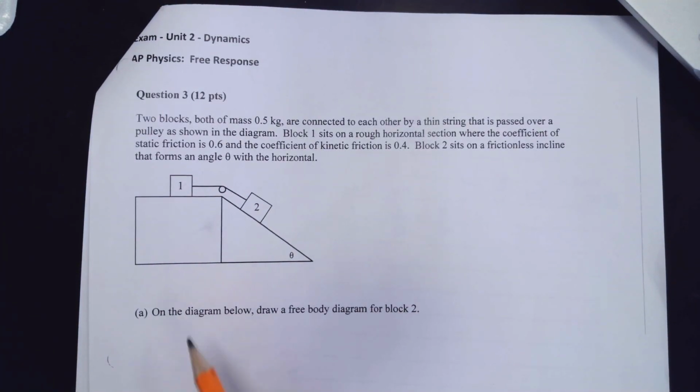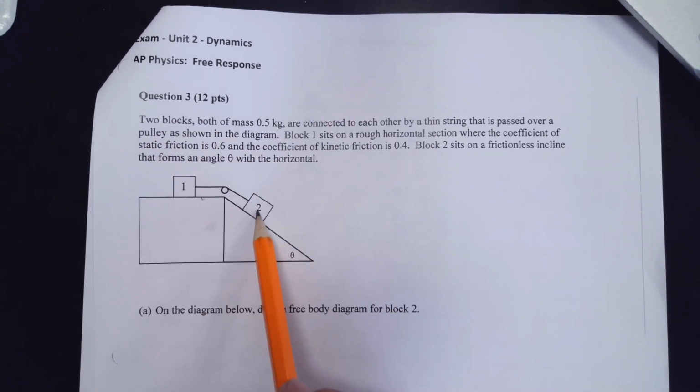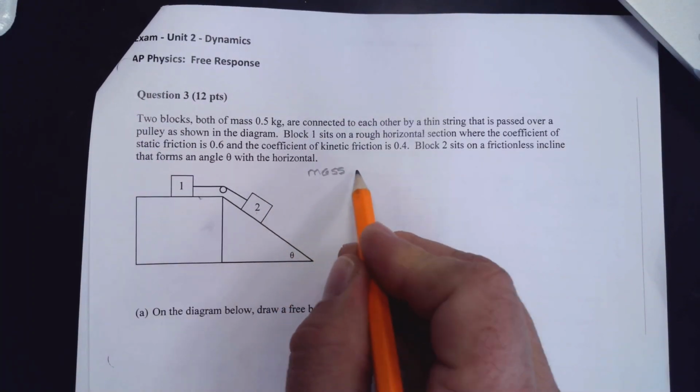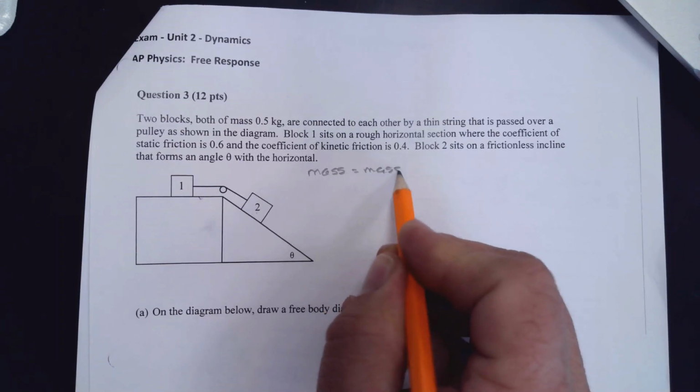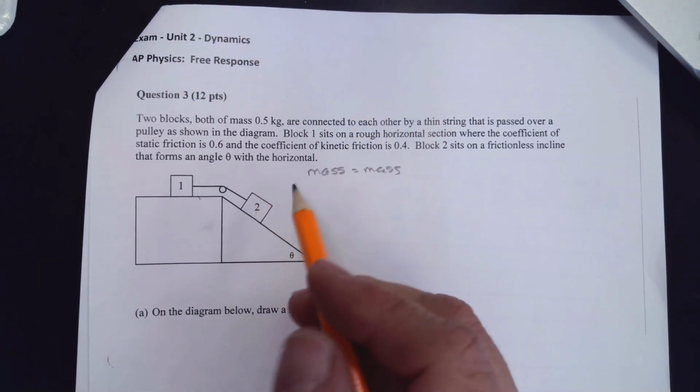All right, AP Physics, Unit 2, Dynamics, exam question number 3. I have a block here and a block here. They both have the same masses, and they're connected by a thin string, so it just doesn't matter.